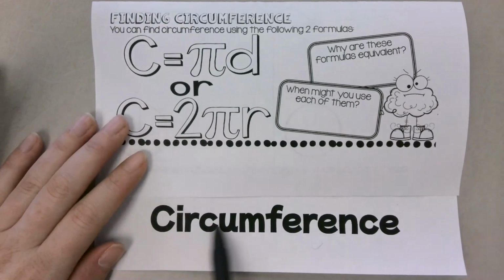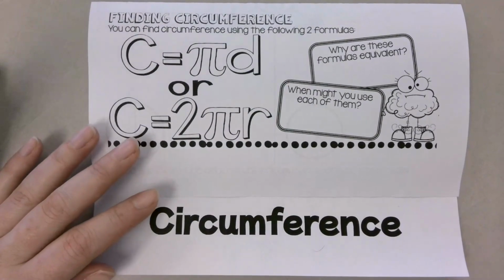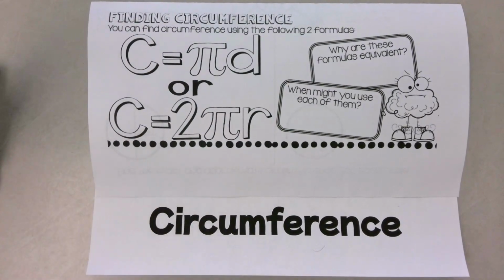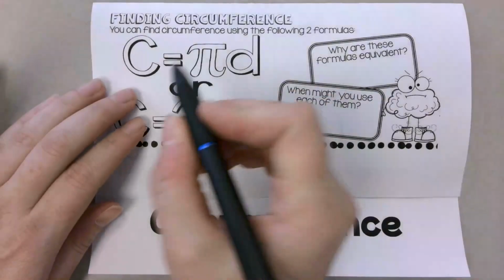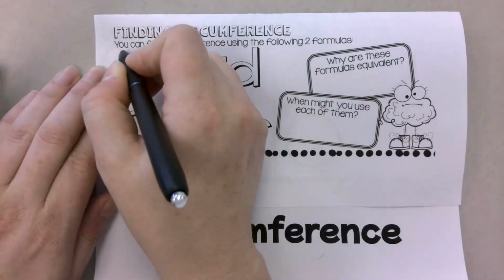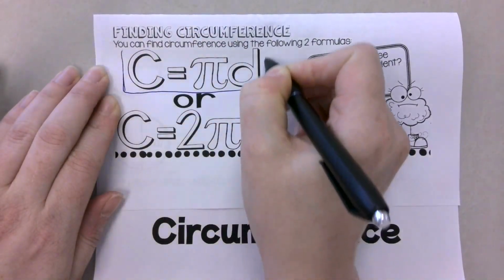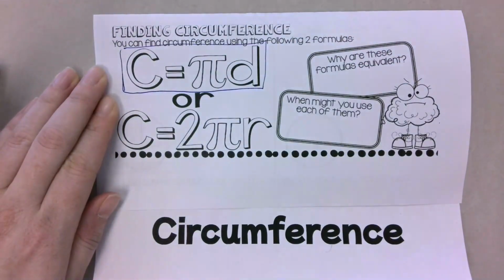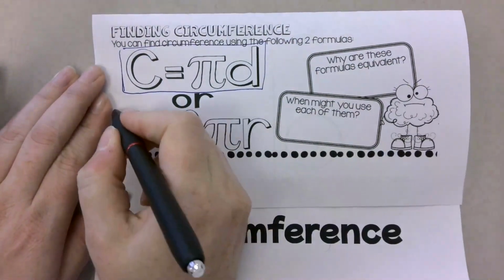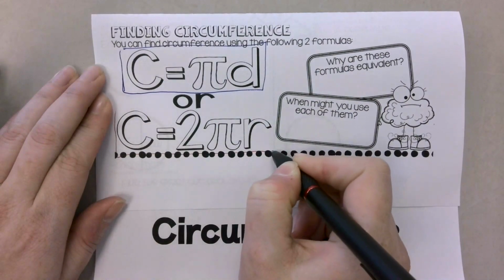Today we're going to be learning about circumference. There are two formulas that we discovered in class today to find the circumference. Those formulas are shown here. One is C equals pi times diameter, and the other one is C equals 2 pi r.